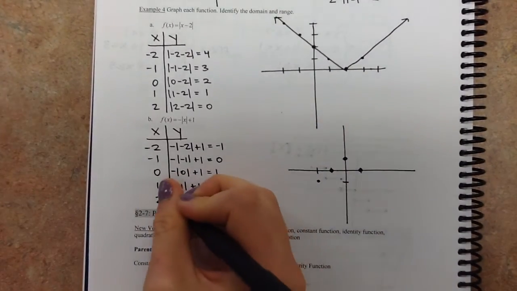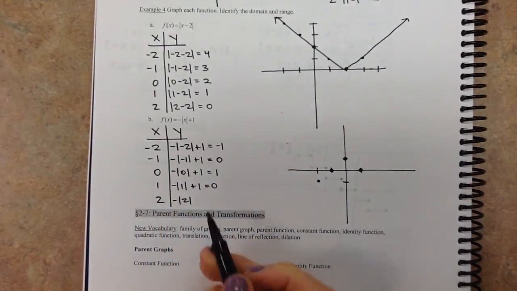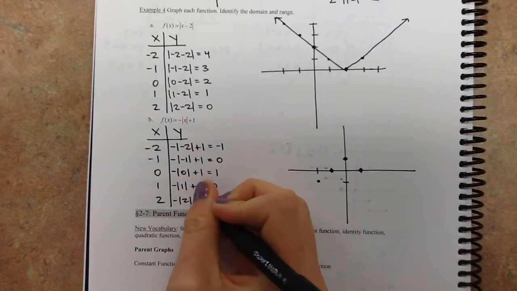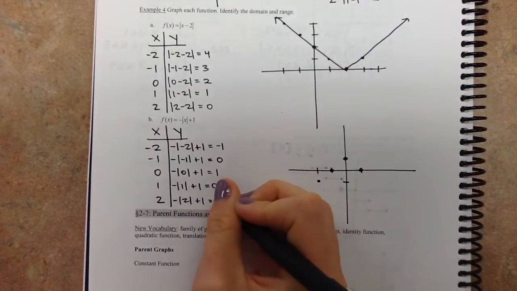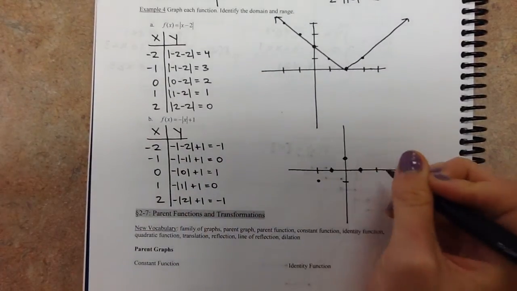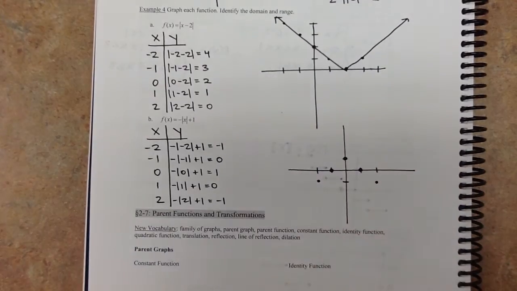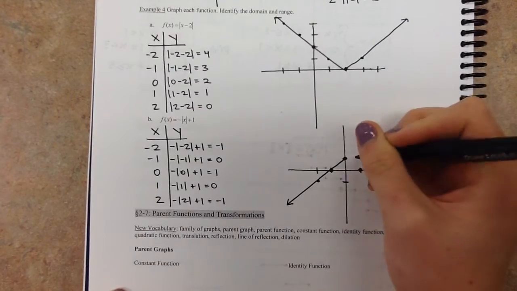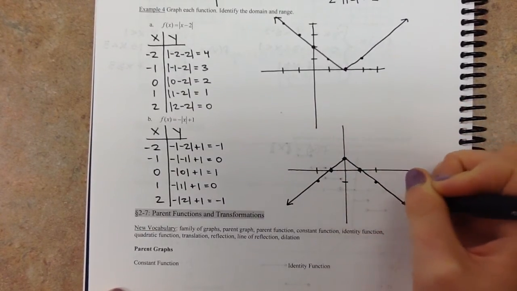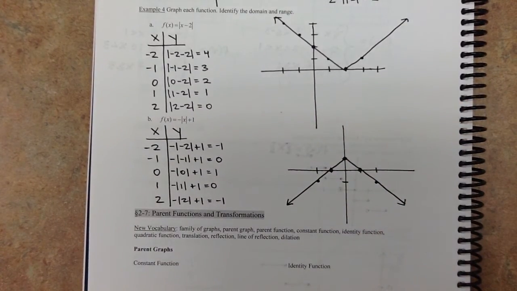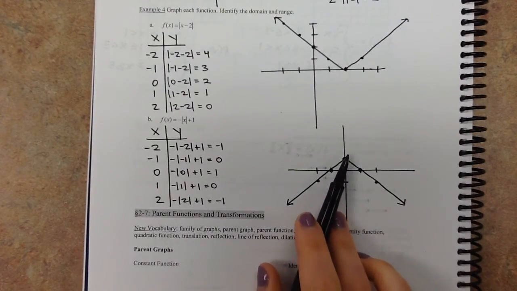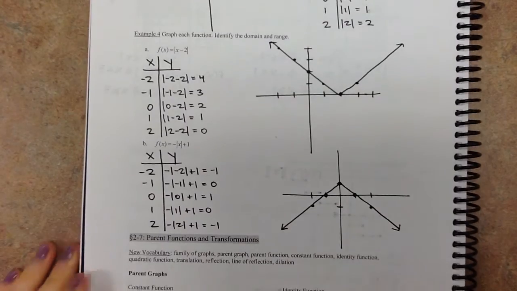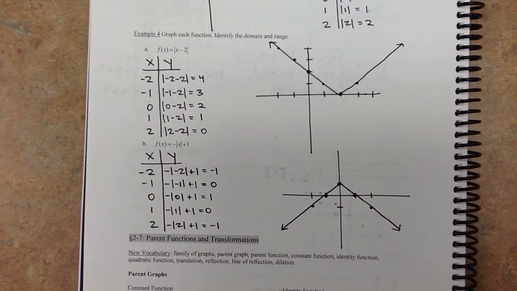And my last one, 2. Negative absolute value of 2. Absolute value is just 2, so the negative absolute value is negative 2. So negative 2 plus 1 is a negative 1. So that is my last point on the graph there. So you can see the V shape. Notice that the V shape is upside down. We'll talk about why exactly that happened in the next section. Notice it's also 1 unit up. Our original graph started at the origin. All right, so that is your absolute value and step function stuff.